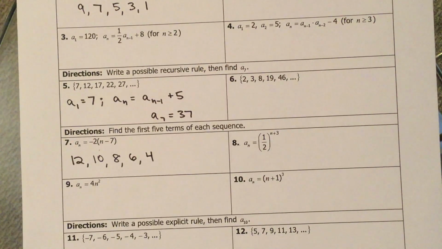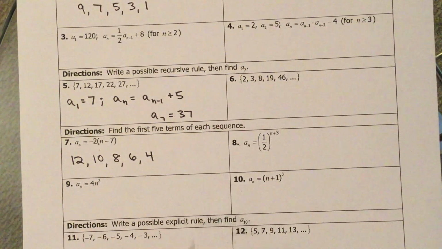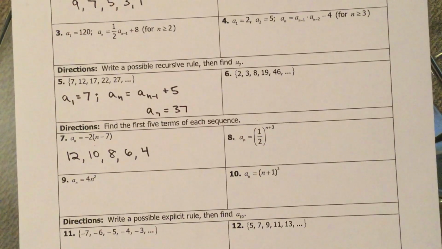And then the pattern would just keep going. And you can see this would be a pretty easy one to define recursively. It's just going down 2 each time after starting at 12.